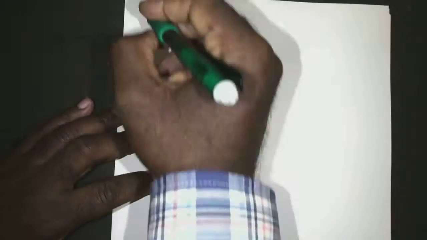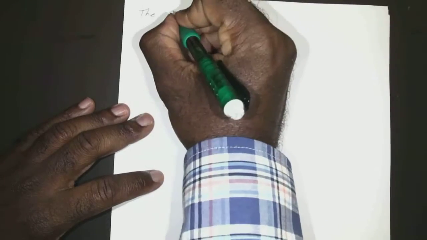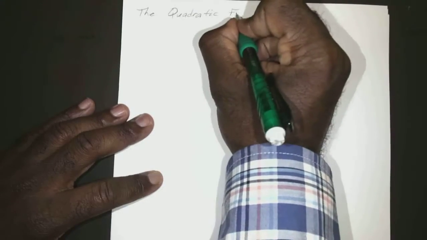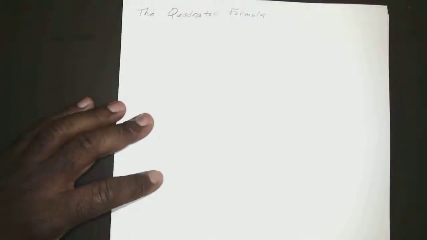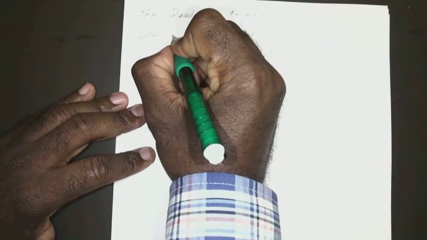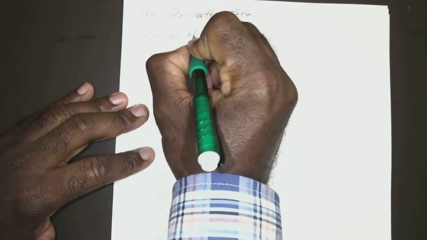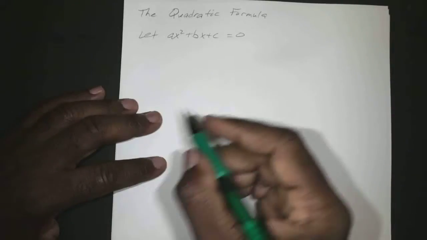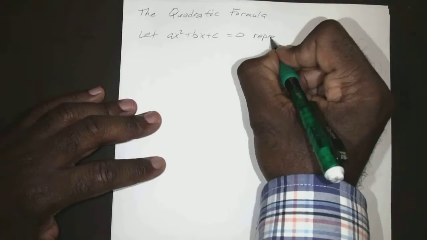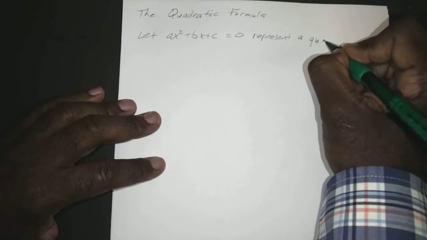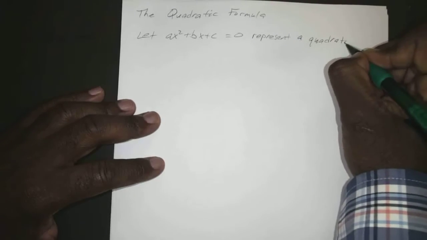Okay, so now we're going to talk about the quadratic formula. All right, so let's say we decide to let some ax squared plus bx plus c equal 0 represent some quadratic equation.